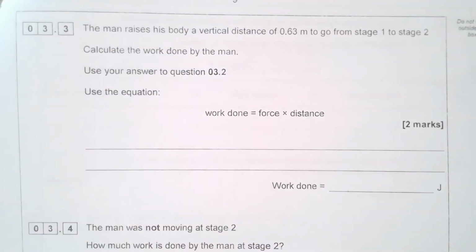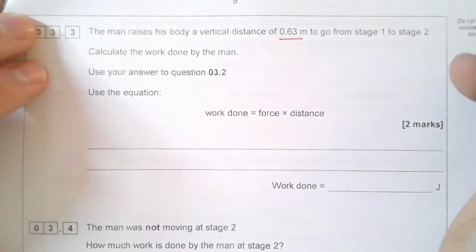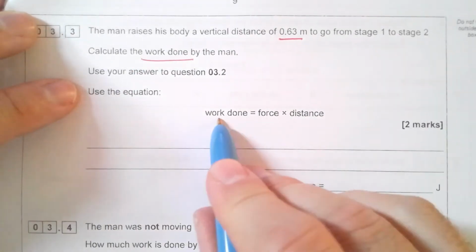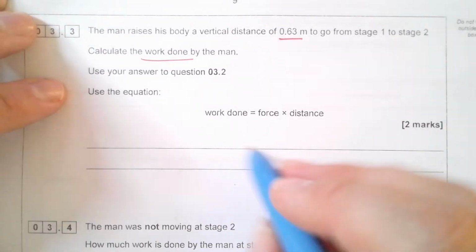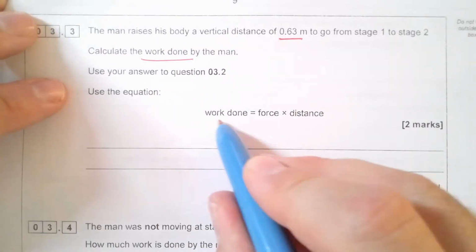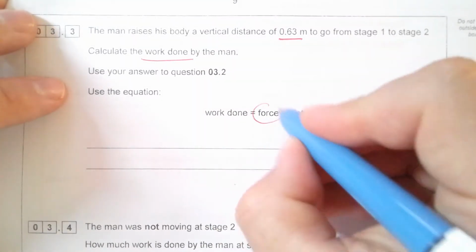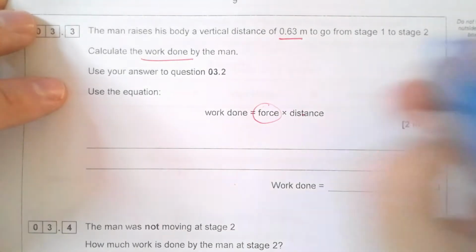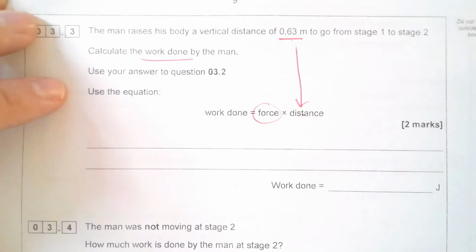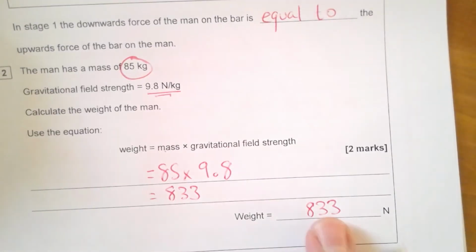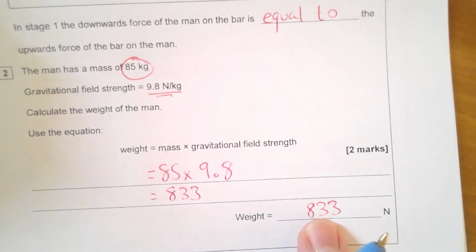Here we have 3.3. A man raises his body a vertical distance of 0.63 meters to go from stage 1 to stage 2. Calculate the work done. We might have had to memorise this, but happily they've given us the equation we're going to use. If they don't give it to you, you need to memorise it: work done is force times distance. Before I even attempt it, I'm going to figure out what this force is. Now it's giving us a distance. That's pretty easy, that's 0.63. The tricky thing to realise is that the force is actually the man's weight. So whatever the guy's weight was, we're going to use as the force.